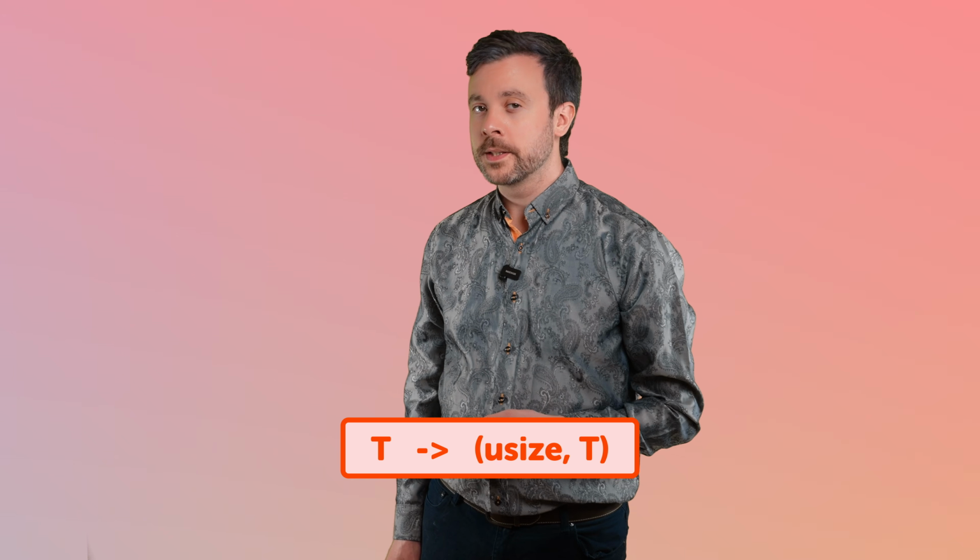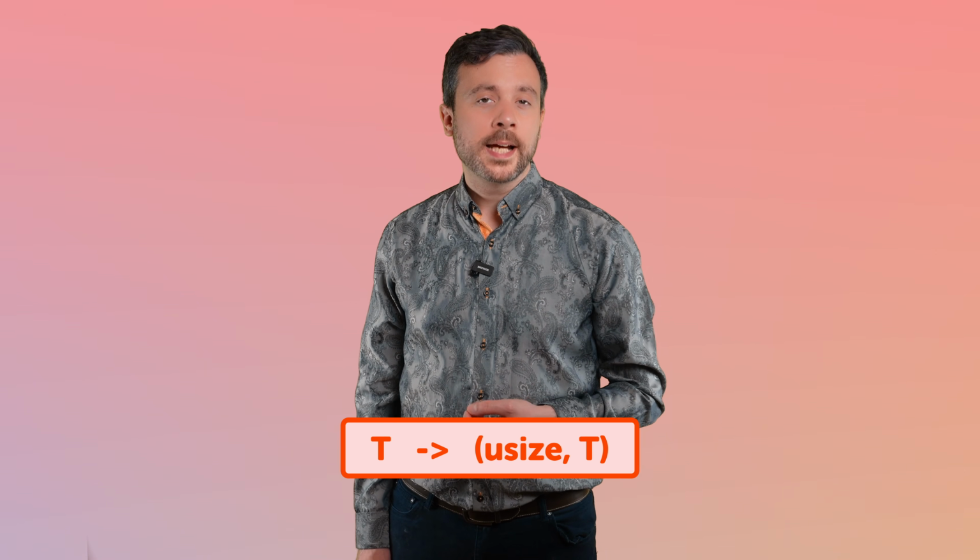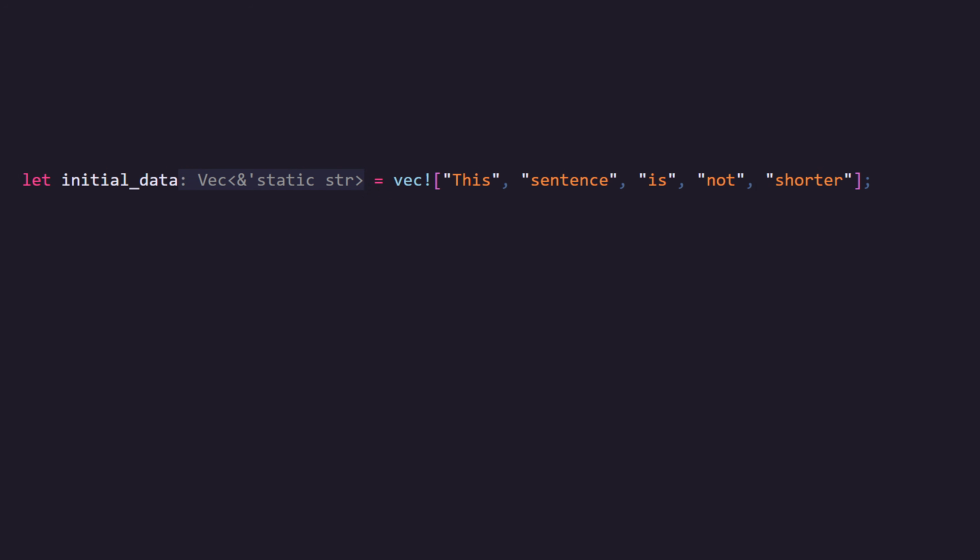An iterator method we used earlier, enumerate, allows us to add an index to our iterator by changing the type of the item T to a tuple of usize, T. This can be really handy in combination with other iterator methods where the position in an iterator is important. Let's say we want to filter every other item out of a vec. We can do that by chaining together several of the iterator methods we've just learned.